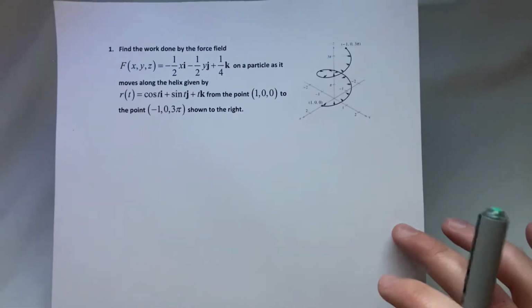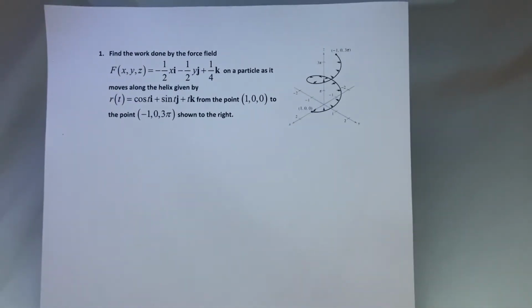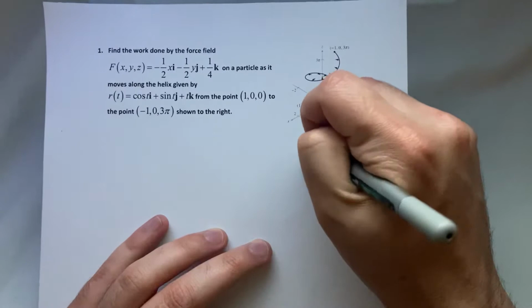Okay, calculus, let's wrap up 15.2. Find the work done by the force field F(x, y, z) = -1/2 x i - 1/2 y j + 1/4 k on a particle as it moves along the helix given by r(t) = cos t i + sin t j + t k from the point (1, 0, 0) to (-1, 0, 3π), as shown to the right. Okay, well, sometimes it gives things to you straight up.